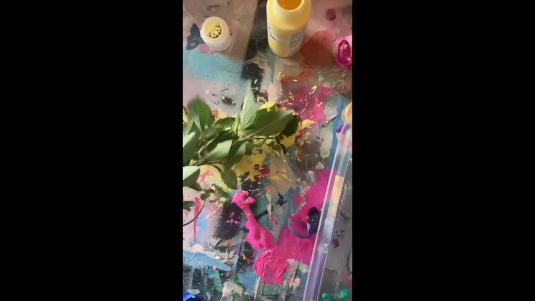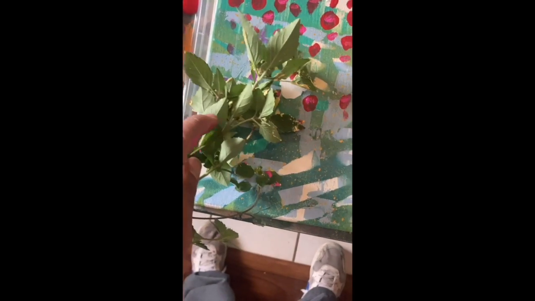And we got to bless our nature composition with some real nature. So here's some weeds from outside. We're going to slap this onto the canvas after dragging it through some paint.